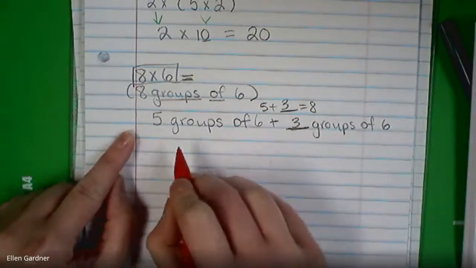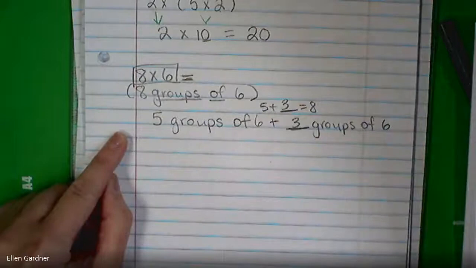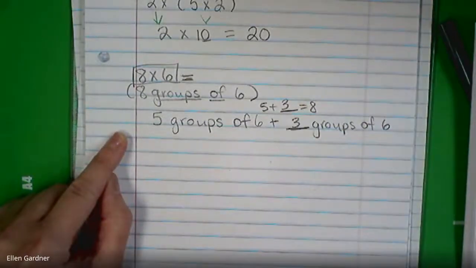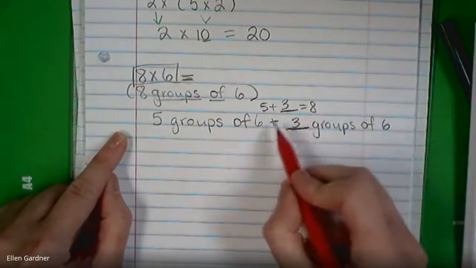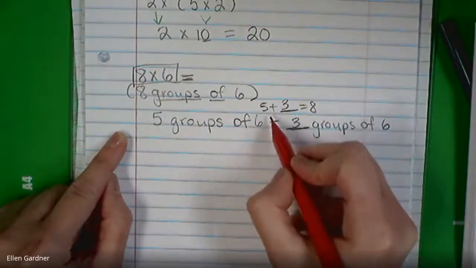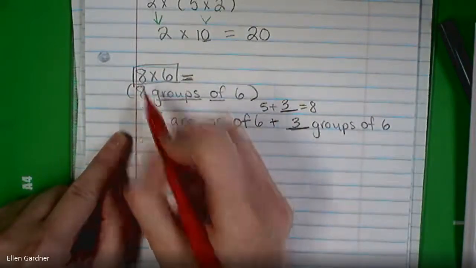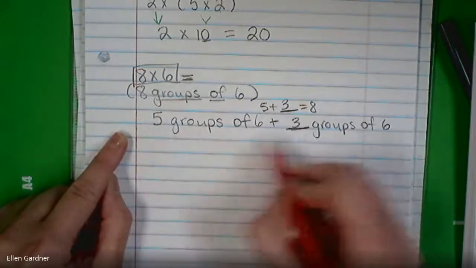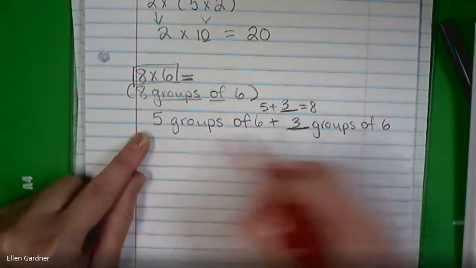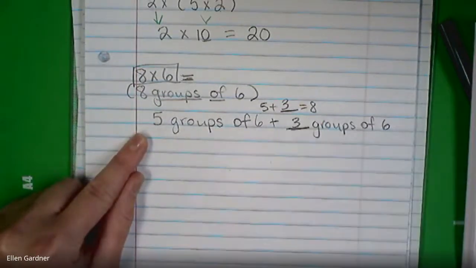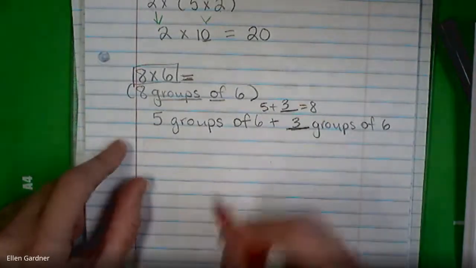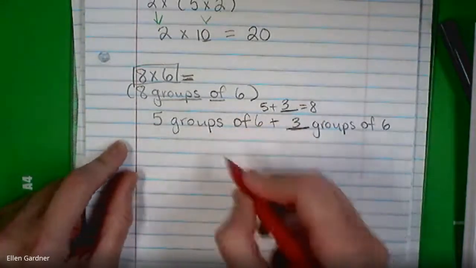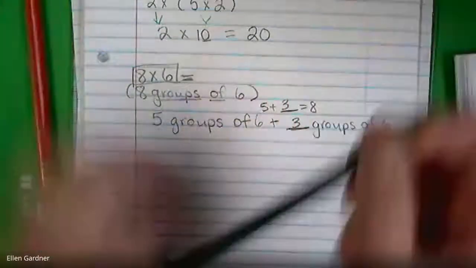And I do think it is the most helpful to really think through that it's groups of. Okay. So we're trying to get 8 groups. To do that, we add 5 groups and 3 groups because 5 plus 3 equals 8. Now from there, I'm going to use a colored pencil for this part.